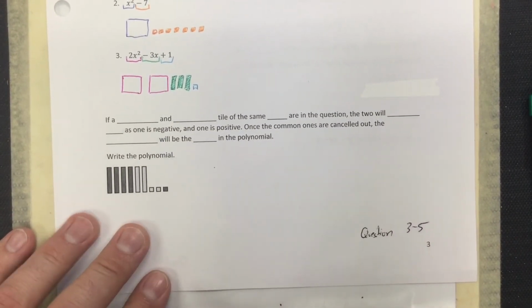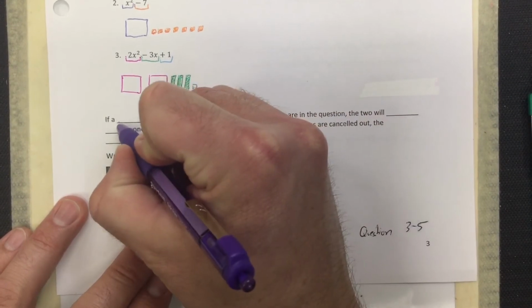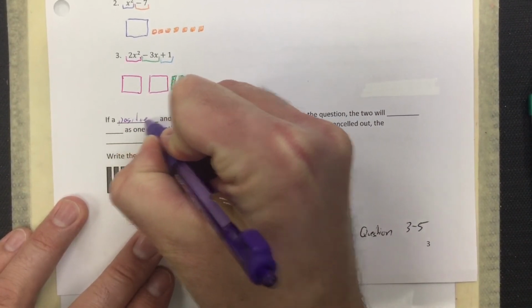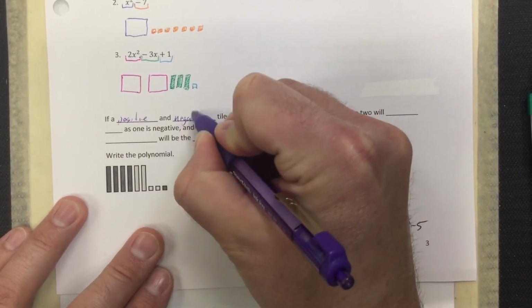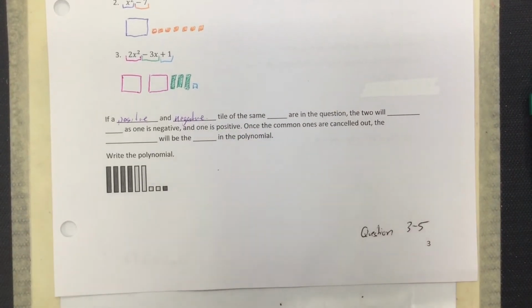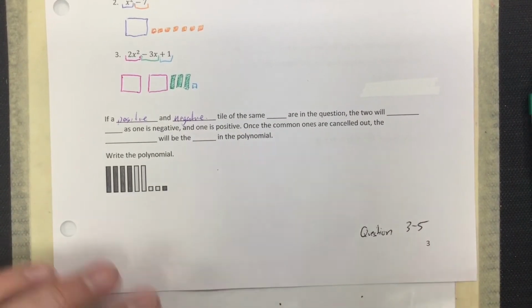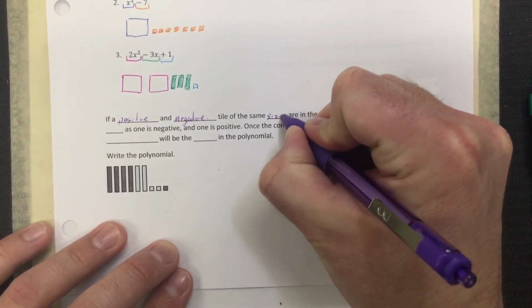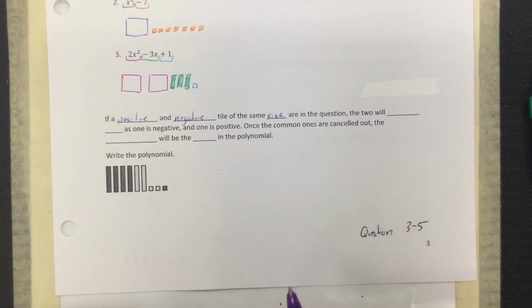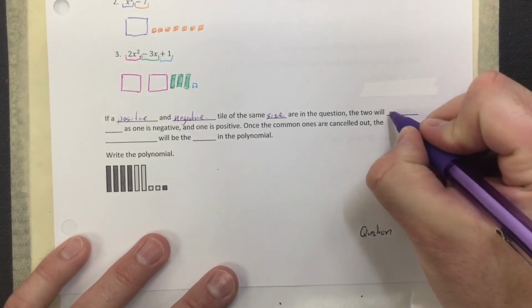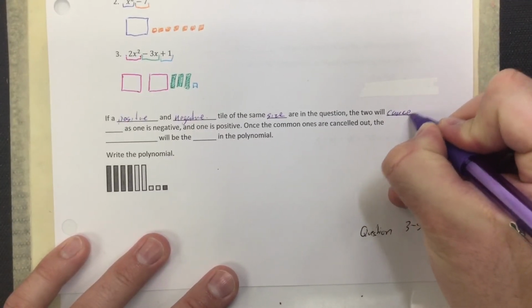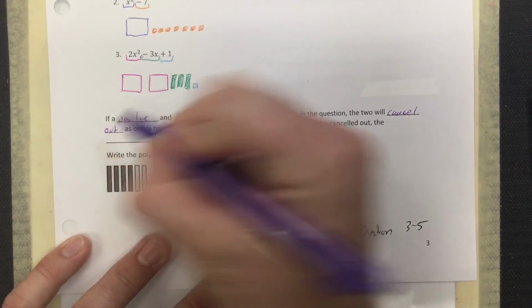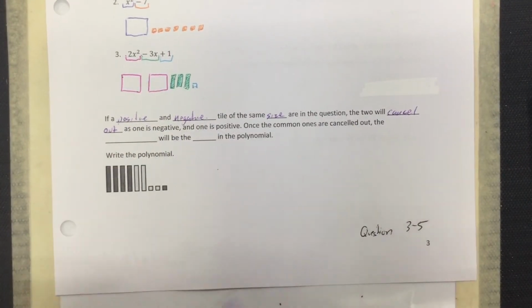Now, the last little bit I want to go through is what happens if a positive and a negative tile are the same kind in a diagram. Well, if a positive and a negative tile of the same size are in a question or in a diagram, okay, the 2 will cancel out as one is negative and one is positive.